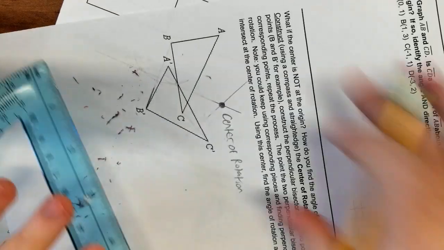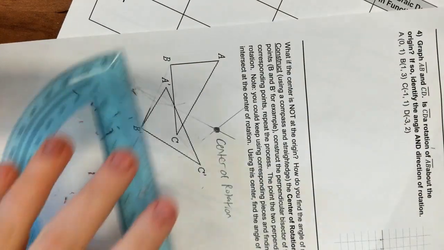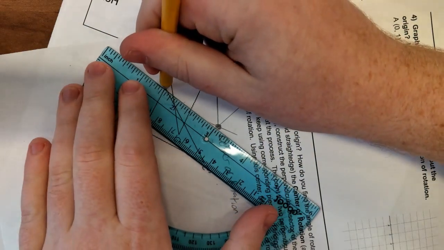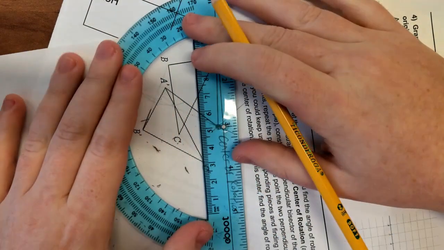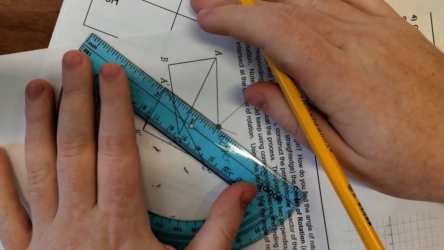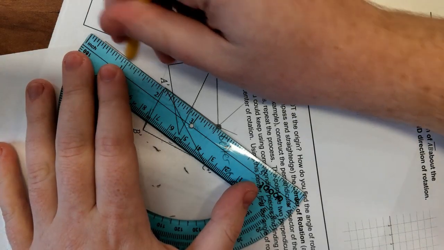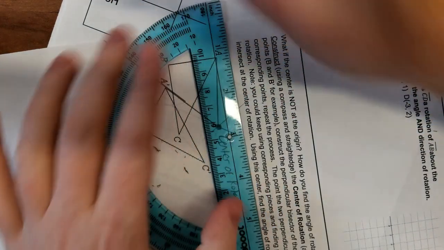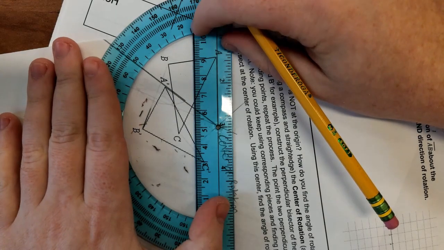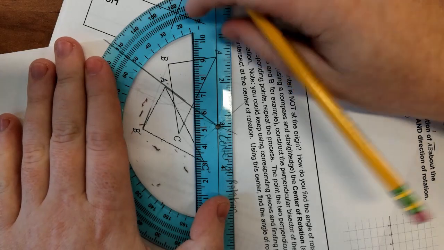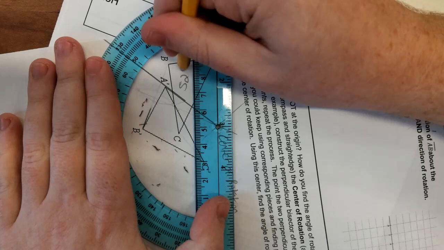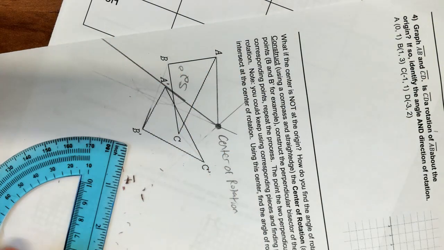If I try and find, for instance, the angle of rotation between point A and point A prime, all that involves is making two lines, one from A, one from A prime, lining up my protractor, and in fact I'm going to have to extend out my A prime line a little bit. Extend it out, and then just find what that angle is. And it looks to be, as I adjust my protractor here, about 52 degrees. So I would say this is about a 52-degree angle of rotation.